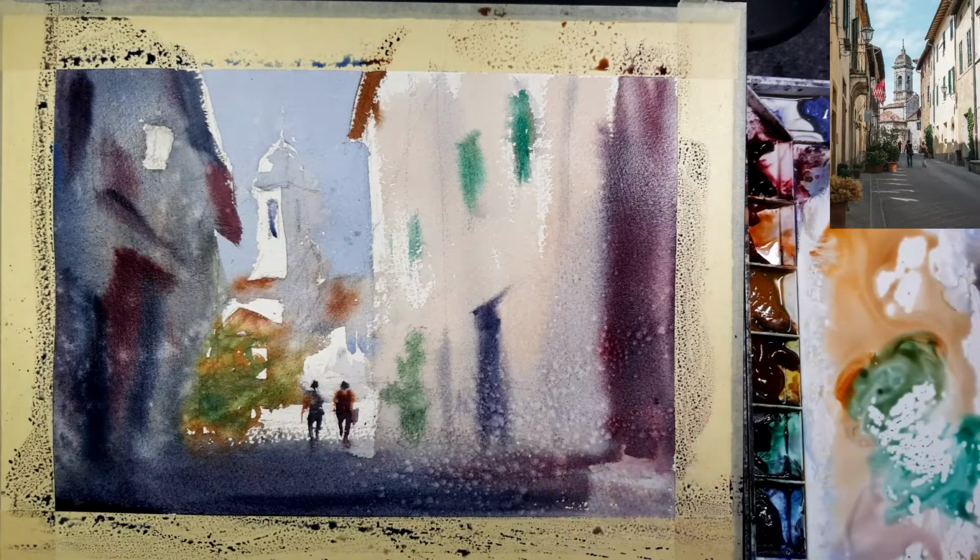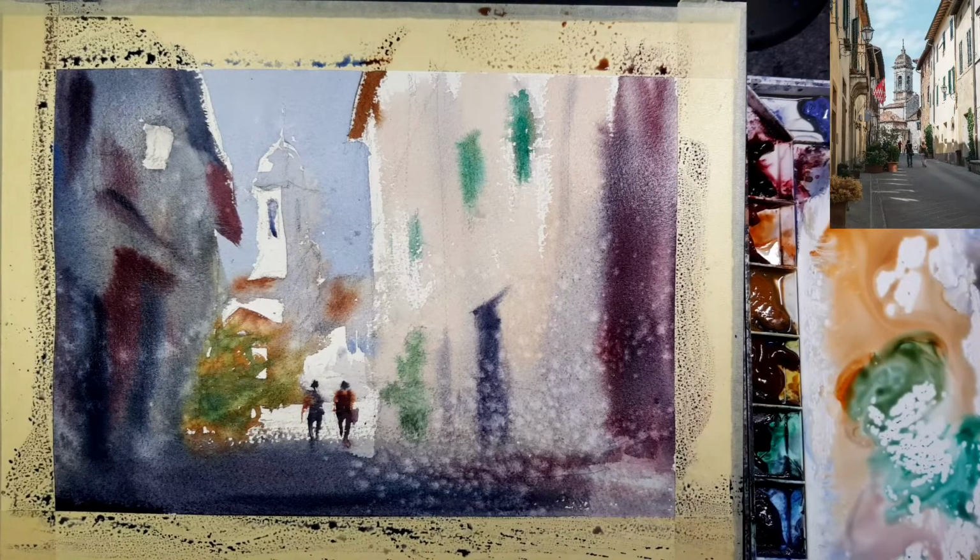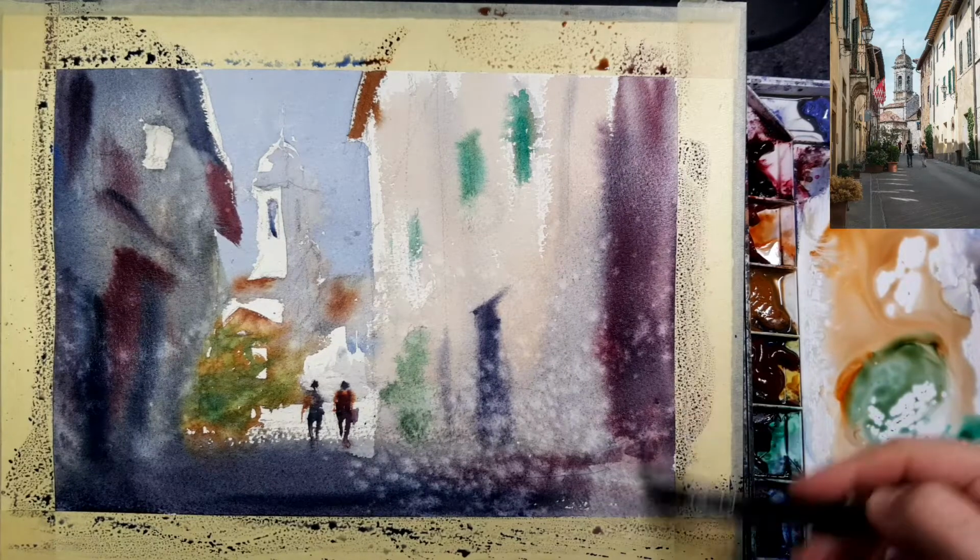Also, you can add water. If it's done, you should wait till it dries, or you can use a hair dryer. So I will use the hair dryer to reduce the time to dry. So okay, I will turn off the mic for a while. See you soon.